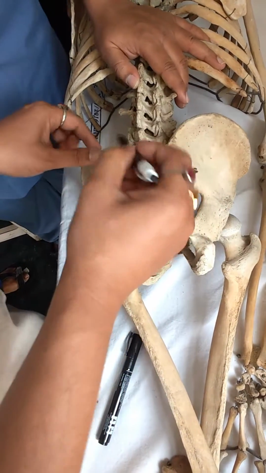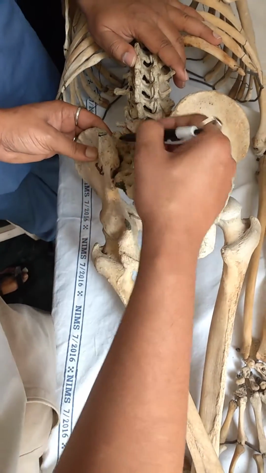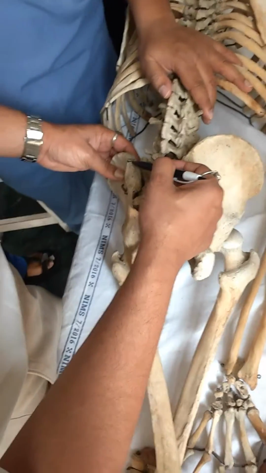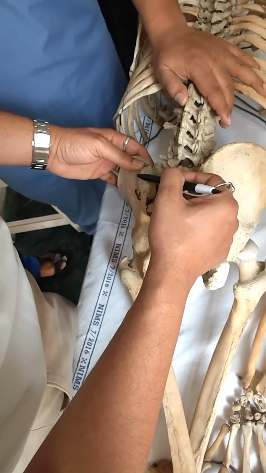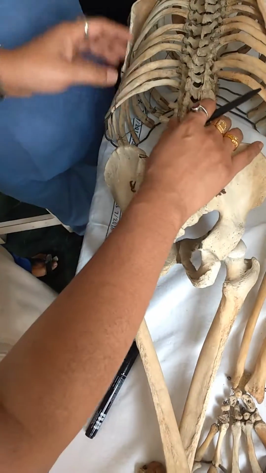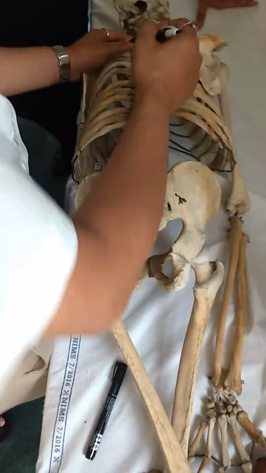The idea is, don't put a screw that is going to breach this joint space, coming from this end to this end. That will be very painful for the patient, and that will not recover anyway. And the same thing that I was telling you.